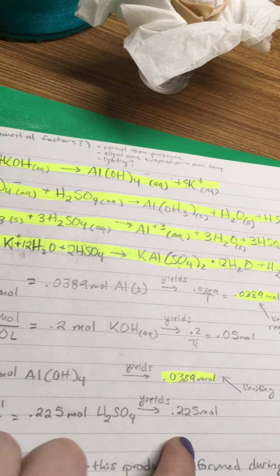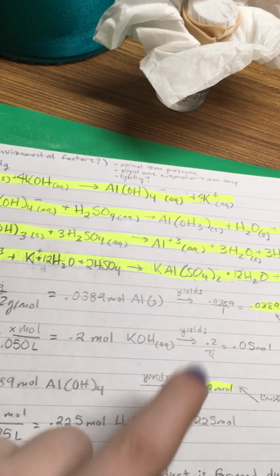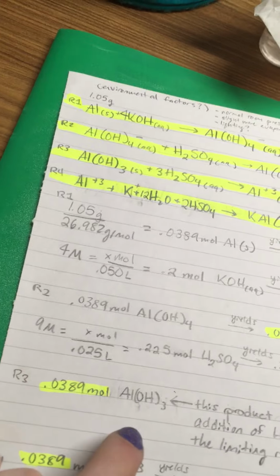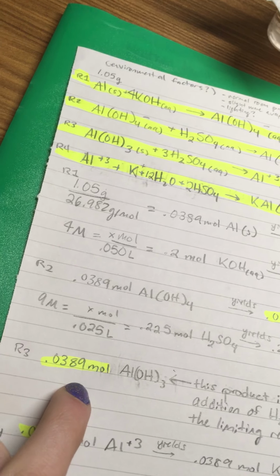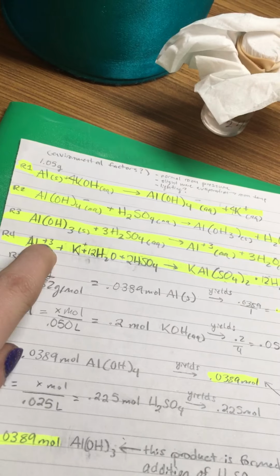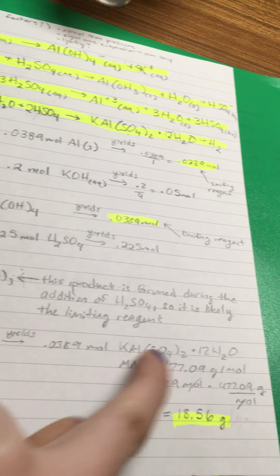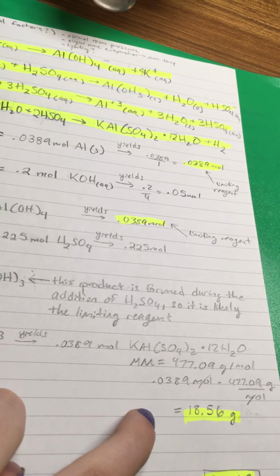Using coefficients 1 and 1, we know that the products here also yield 0.0389 moles. So we see a reoccurring theme here. There's just 1-to-1 mole ratios of all these things, and it all ends up being the limiting reagent. So we end up with 0.0389 moles of the final product.